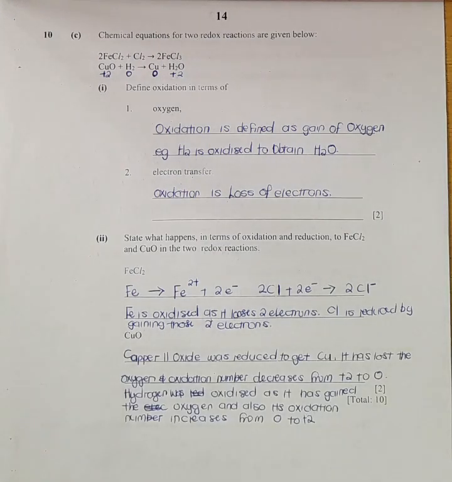So in summary, copper 2 oxide was reduced to copper. It has lost the oxygen and its oxidation number decreases from +2 to 0. And then hydrogen was oxidized as it has gained the oxygen, and also its oxidation number increases from 0 to +2. So that was all about number 10 on the specimen paper Combined Science. Let us move on to number 11.